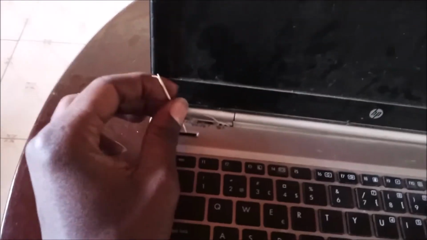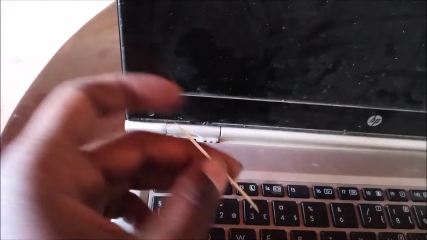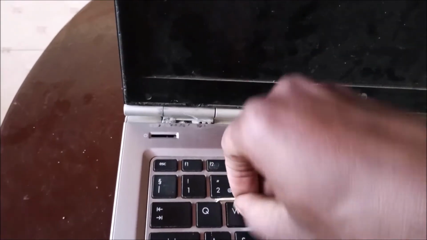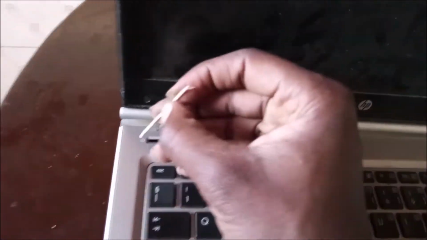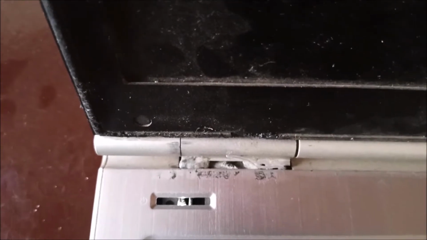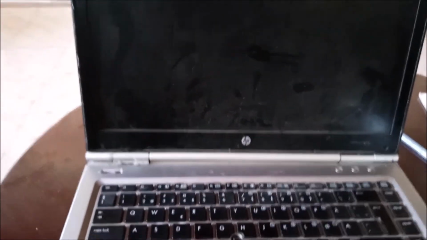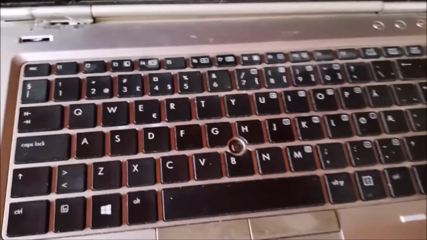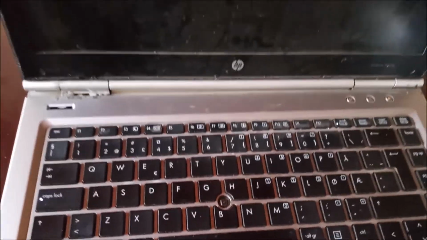So here it is, the HP. It's very dusty, and as you can see, it doesn't even have an on button. The left hinge is also broken. It's perfect for experimentations, so I'll use the toothpick to turn it on as such. As you can see, it's already on, but the screen will never show anything because the hard disk is loosely attached, or the RAM. It could be either of the two.